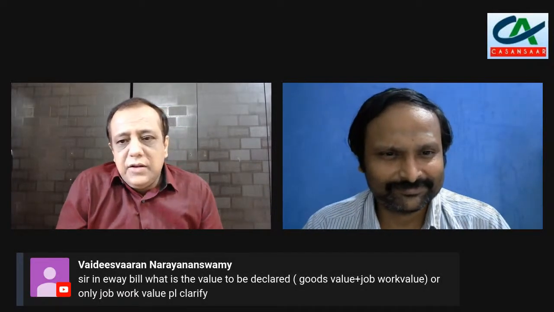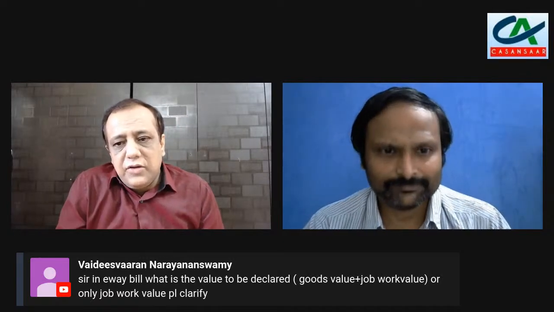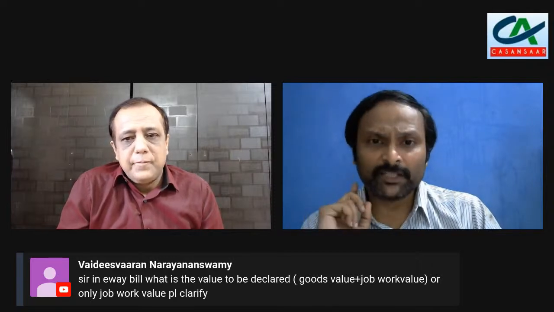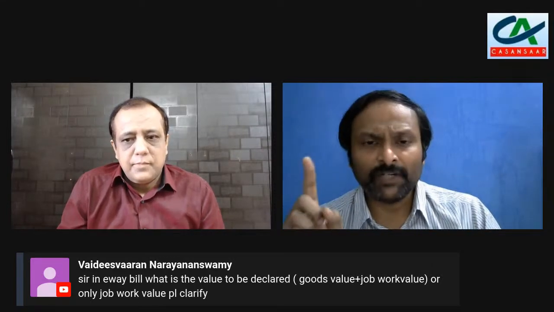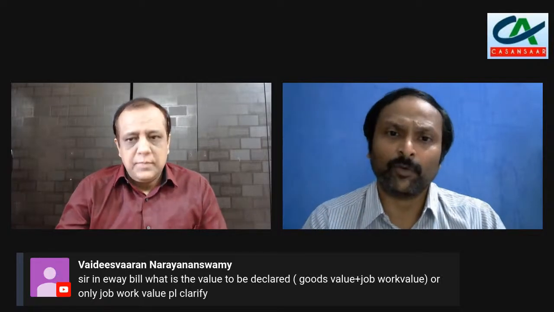Sir, in an e-way bill, what's the value to be declared? Goods value plus job work value or only job work value? When it is going from principal to job worker, goods value. When it is coming from job worker to principal, goods value plus value addition by the job worker.